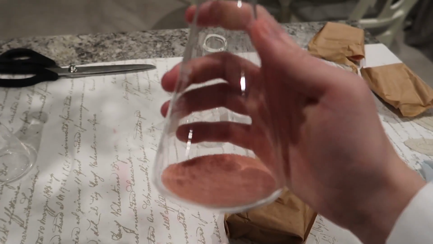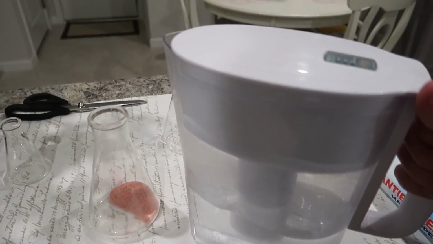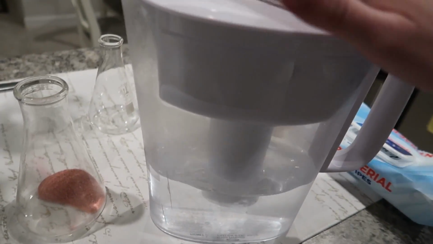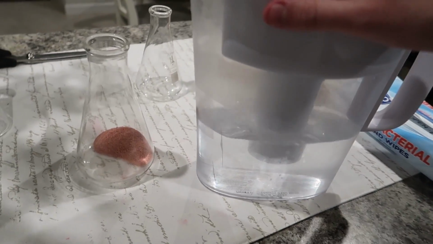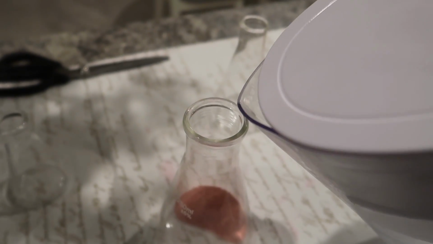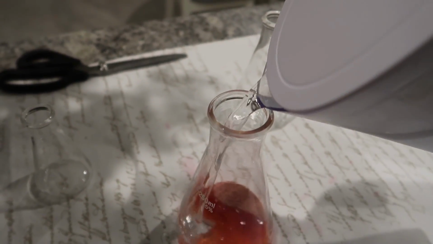All right, so now that we have our, well, potion ingredient, we're going to need to add some water to this thing. Now, filtered water works best. I have a water filter here. If you don't have filtered water, that's fine. You can just use tap water straight from the sink. Works fine. And we are going to very carefully just pour a little bit of water into the beaker.